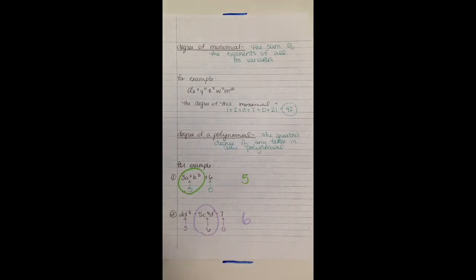So all you have to do is separate the terms, find each term's degree, and then you pick the one that's biggest.